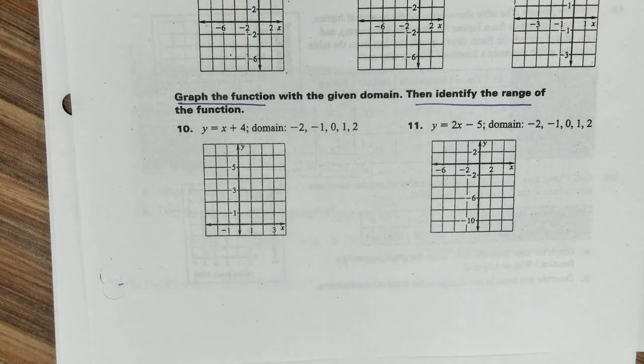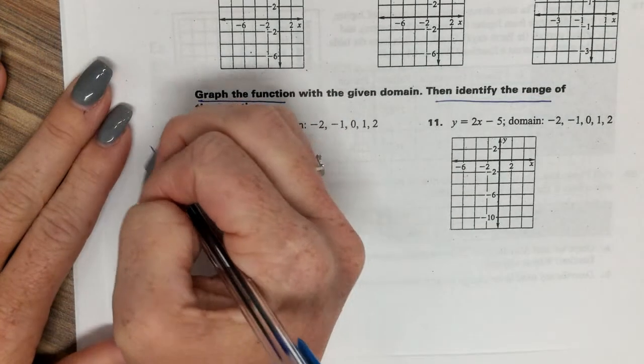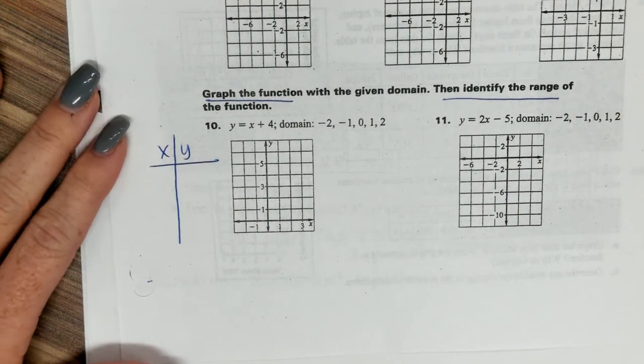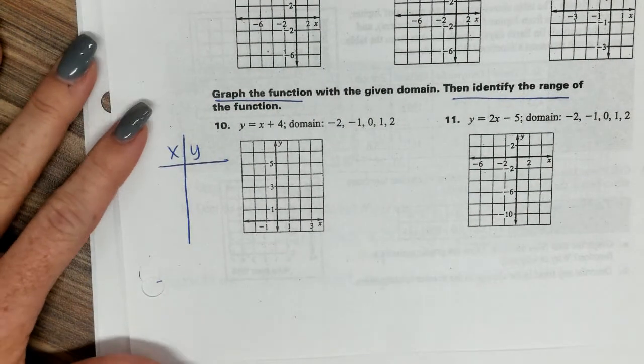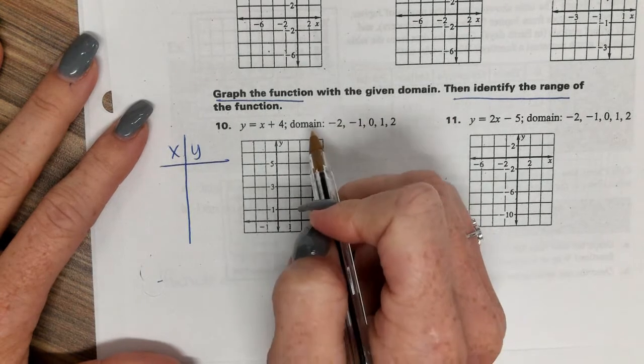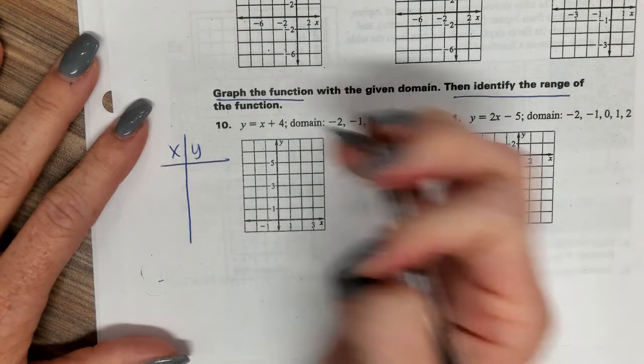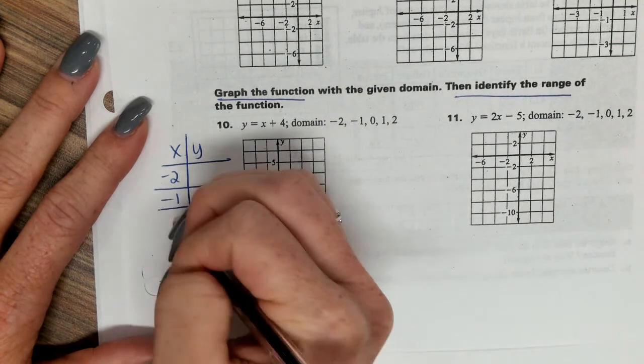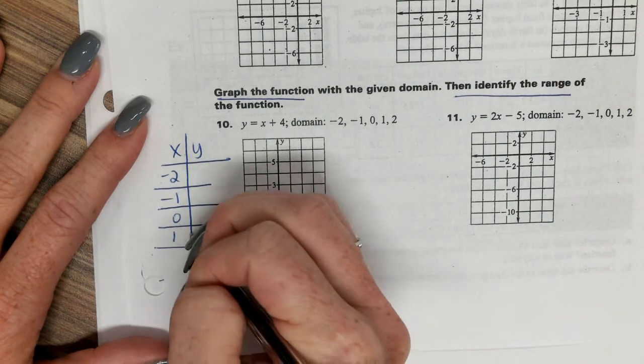All right, at the bottom, 10 through 15 wants you to graph the function and identify the range. Guys, that's the part you have to do before you even graph, okay? So you have to make a table, and this right here is your range by putting those y values, yes? All right, what are the x values they want me to use? -2, -1, 0, 1, and 2.